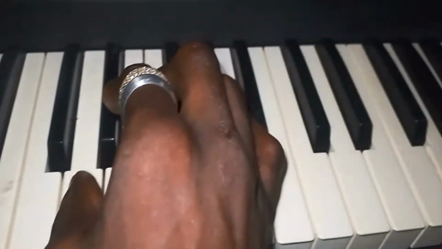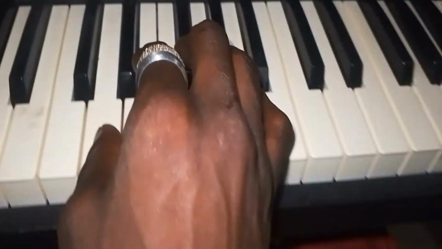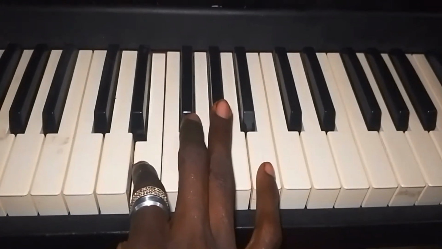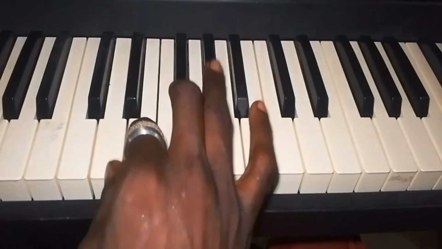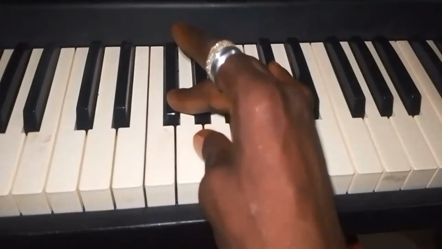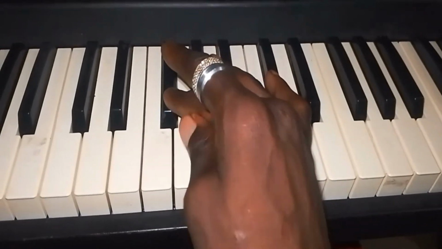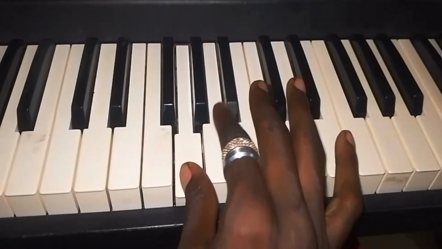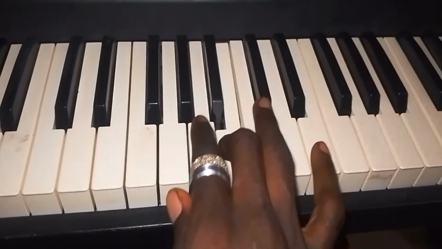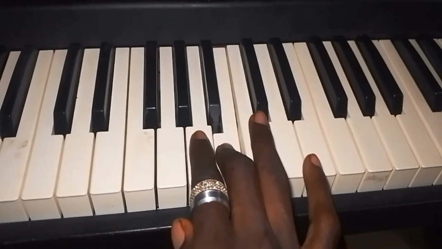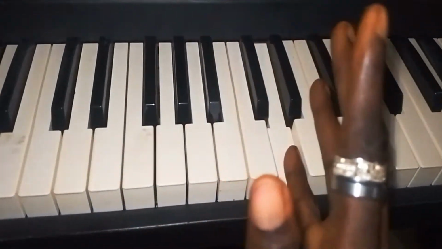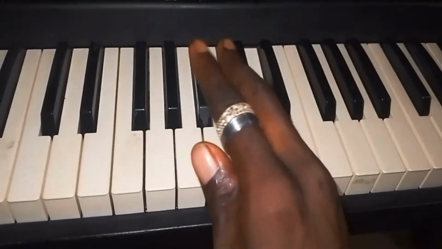Now your right hand. Watch your right hand. Thumb for your do. Index for your re. Middle for your mi. You switch to your thumb for your fa. Index for your sol. Middle for your la. Ring for your ti. Then little for your do. Can you see?